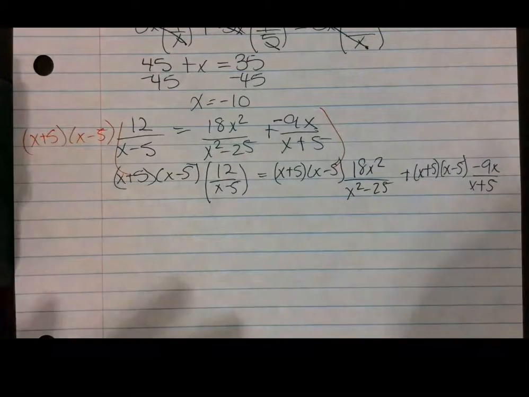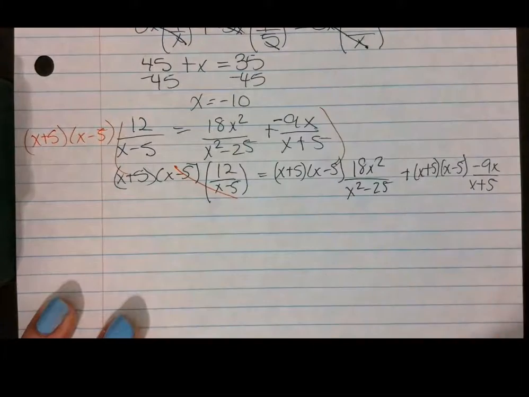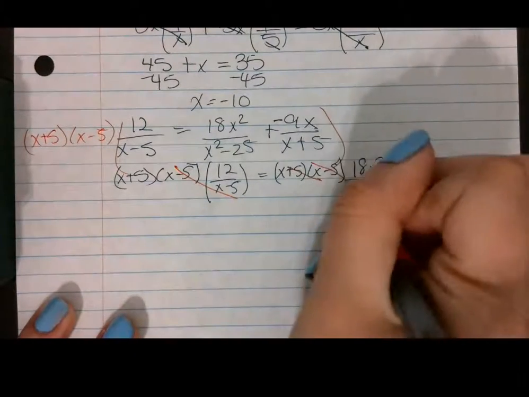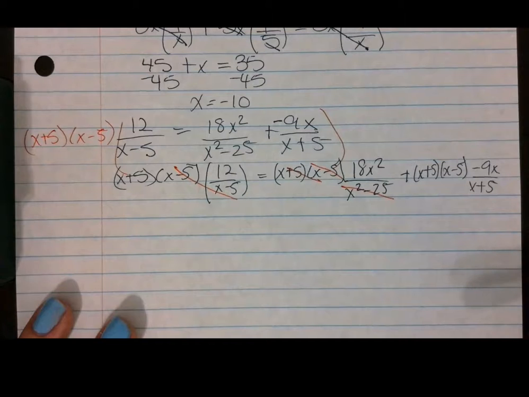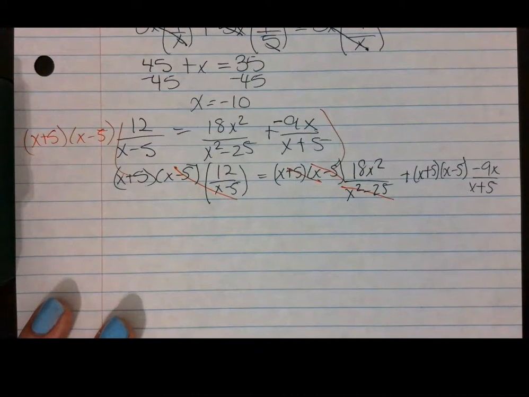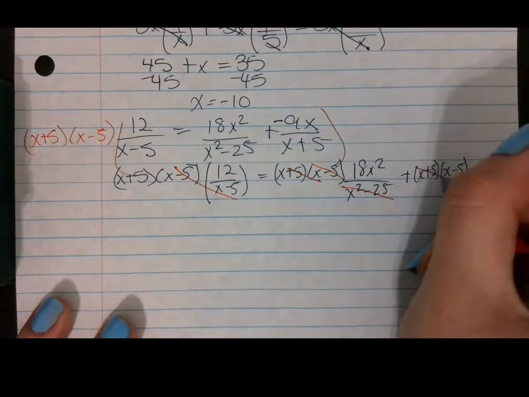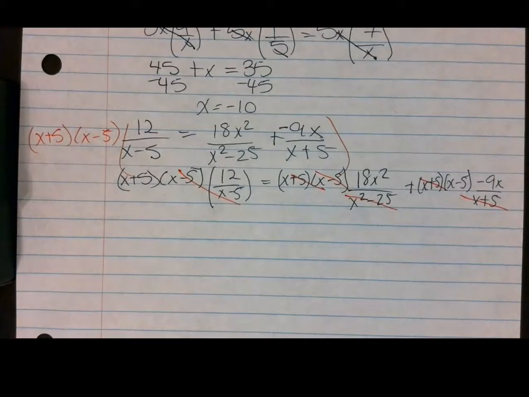On the first term, I can cancel out the x minus 5s. On the second one, I can cancel out everything because x plus 5 times x minus 5 gives us x squared minus 25. On the third one, I can cancel out the x plus 5s. So then I want to go through and multiply.